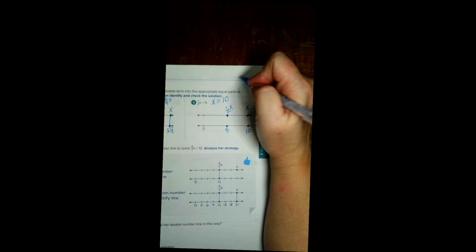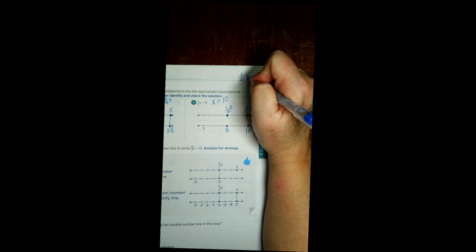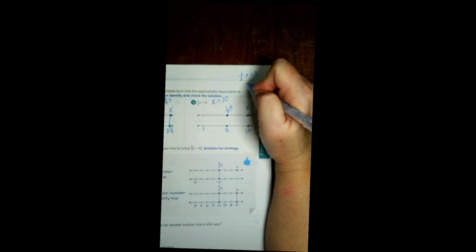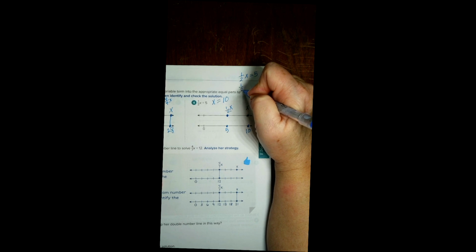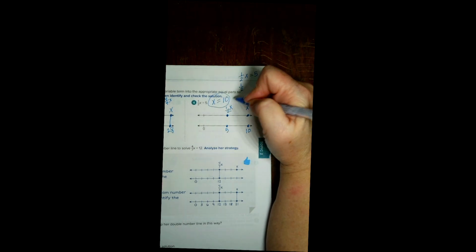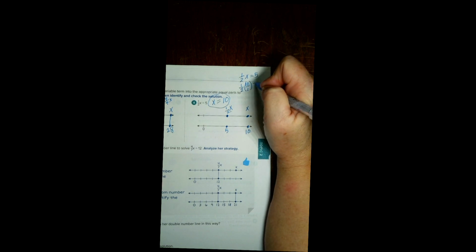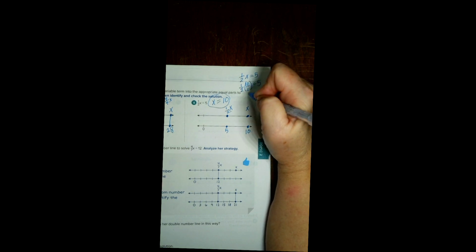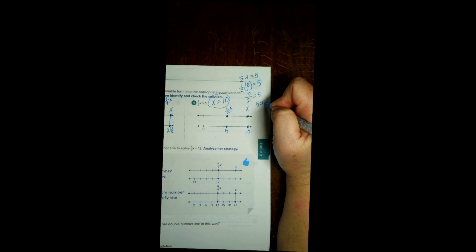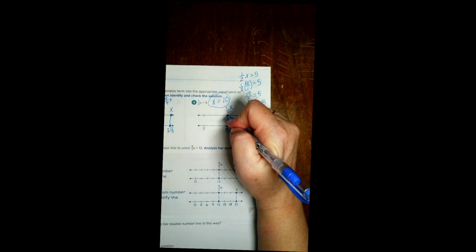I'm going to do the check up here. So we have 1/2 times x equals 5. Substituting our solution, the 10 for the x. 1/2 of 10, going to put it over a 1, equals 5. 1 times 10 is 10. 2 times 1 is 2. 10 divided by 2 is 5, and it does equal 5, and it checks out. I didn't connect my barbells.